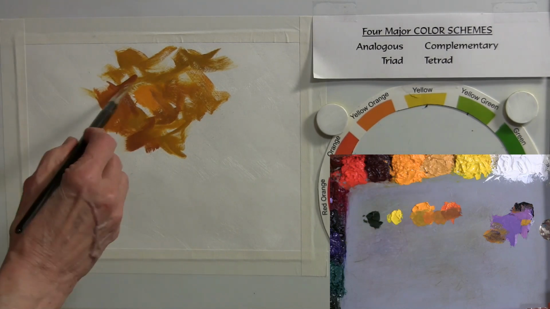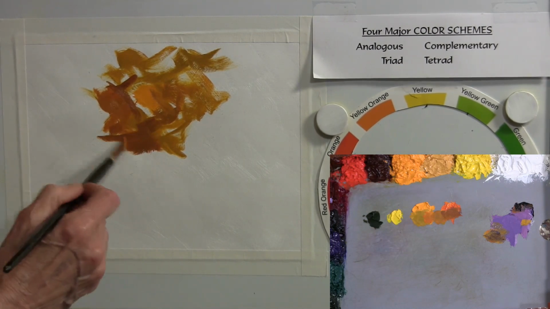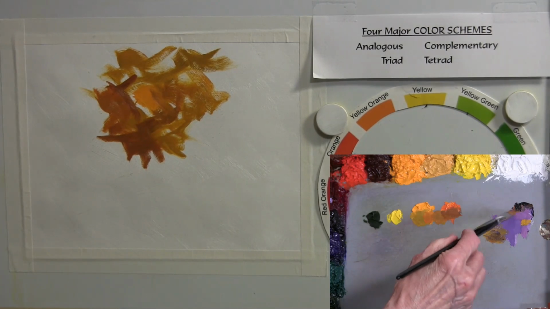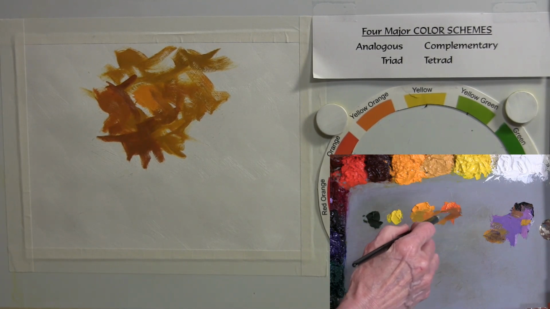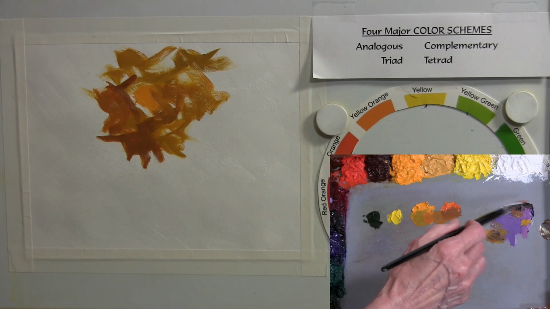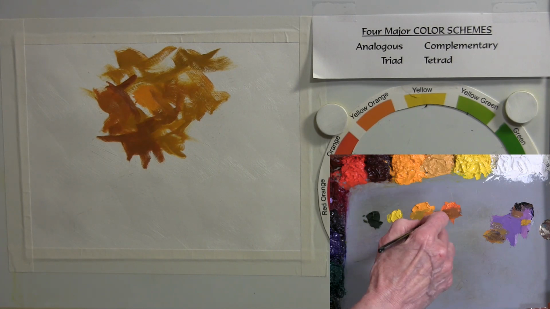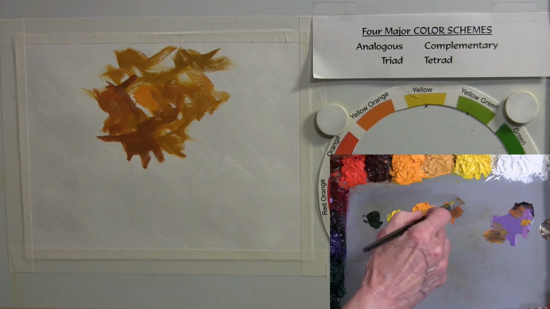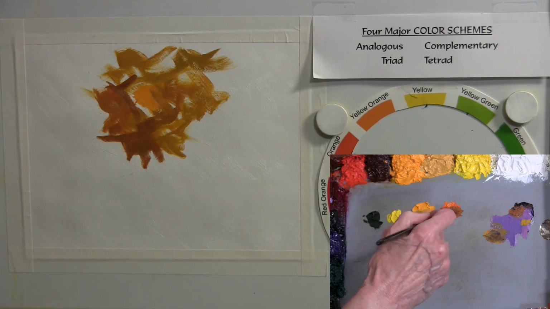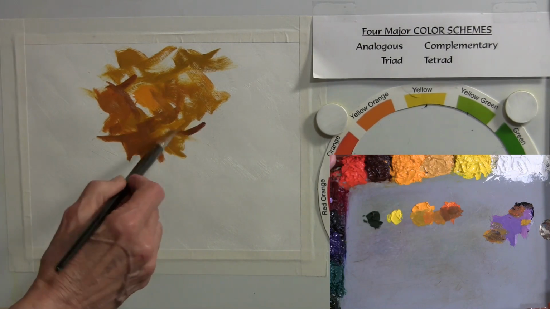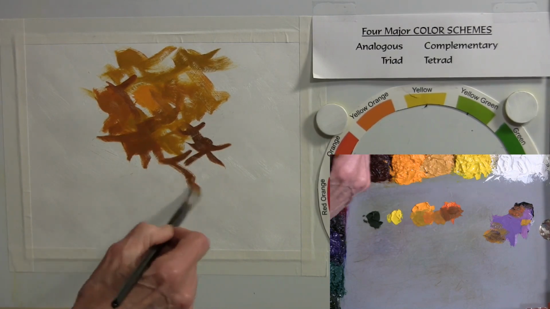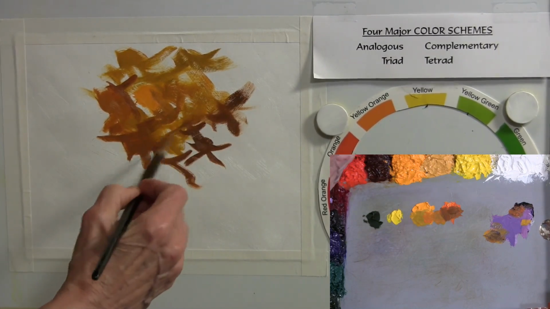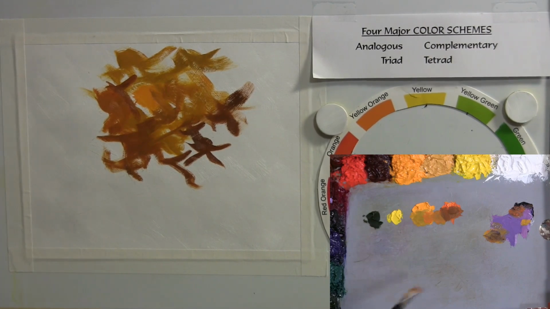So, you could also use something like quinacridone burnt orange for here. You could do that because that also is a low intensity orange. You could use the Rembrandt transparent oxide red. That would work. So let's just see if we can get something going here. All right, so that gets us some bluer colors.